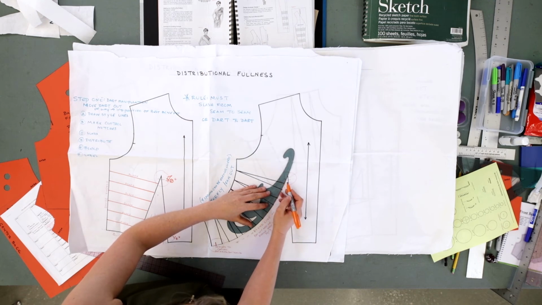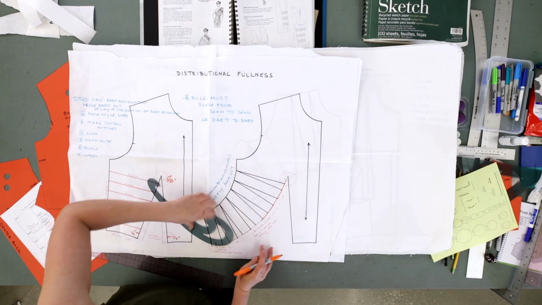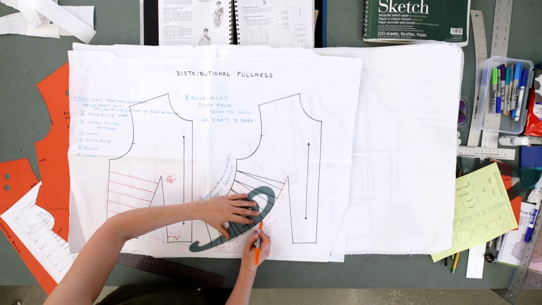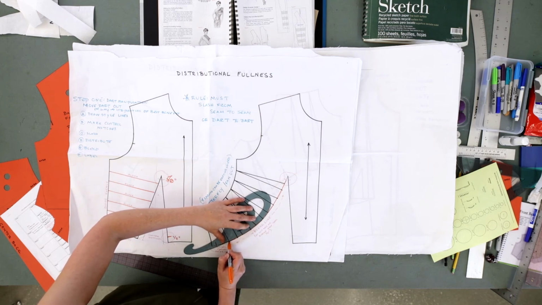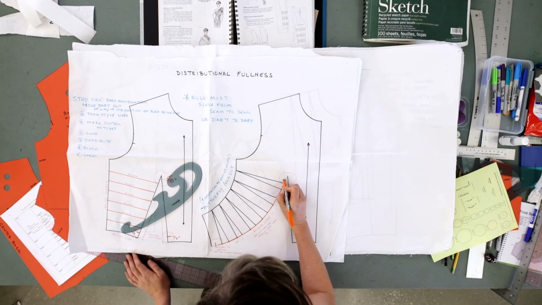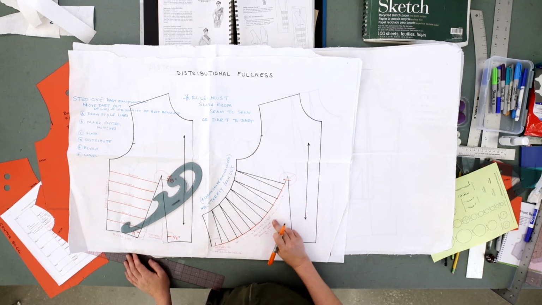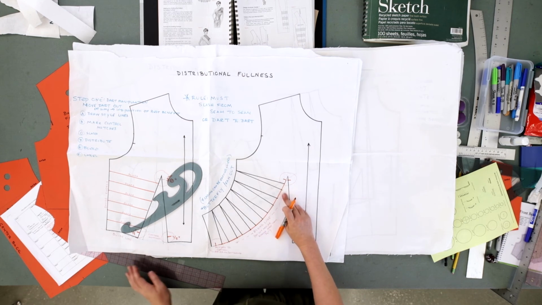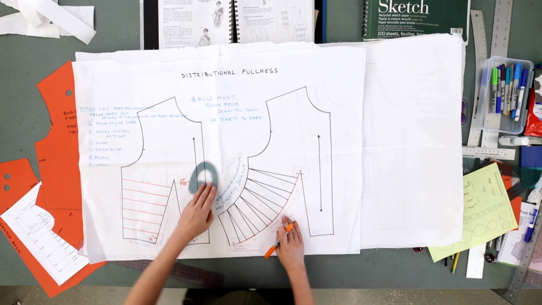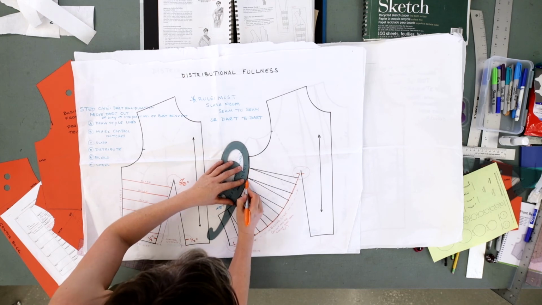So I'm going to bring back my French curve to blend out that area. Remember, I need my control notches here to make sure they hook up. And I want to make sure my side seam is nice and smooth, so I'll blend that as well.